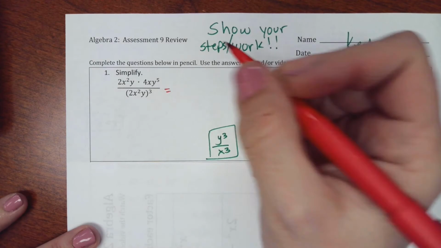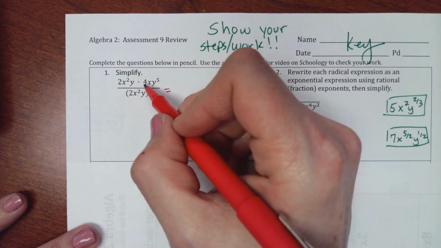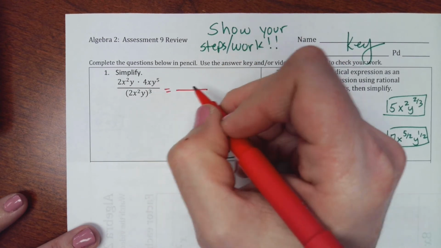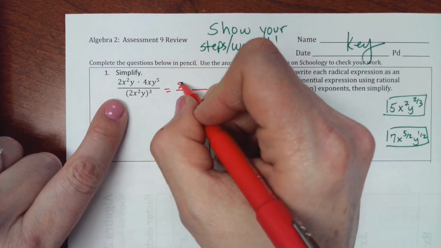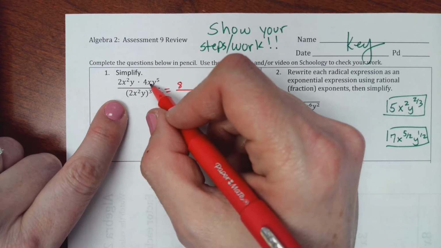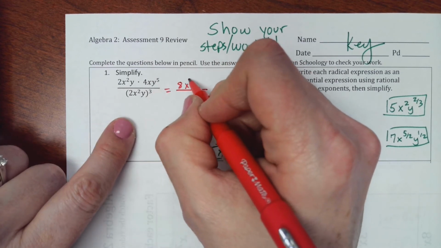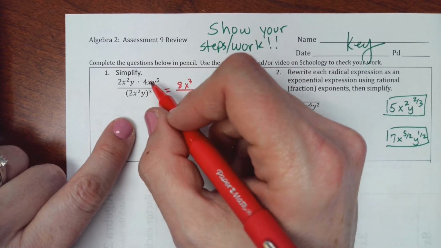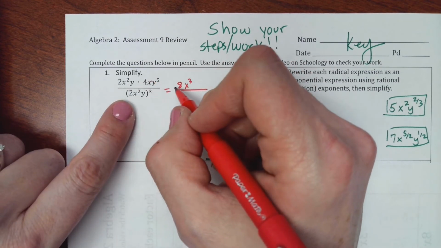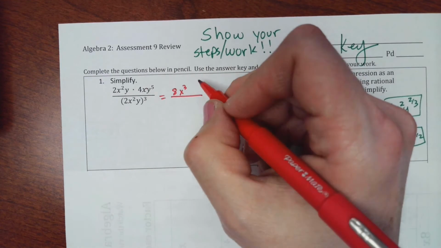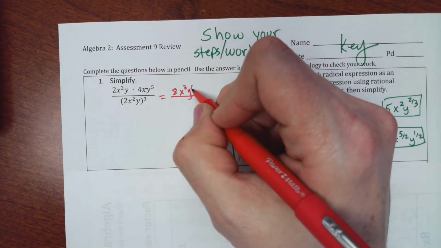So to simplify this, when I multiply, I am adding my exponents. So the numerator would become 8. And then I'd have x squared times x^1, so it'd be x to the third. 2 plus 1 is 3. Then y and y to the fifth, I would get y to the sixth.